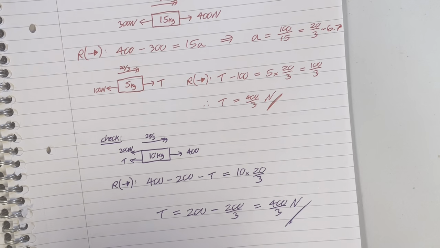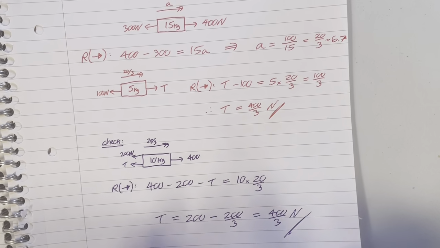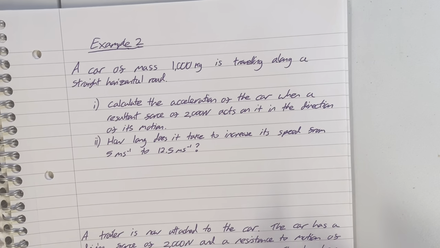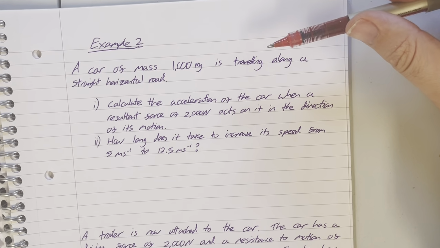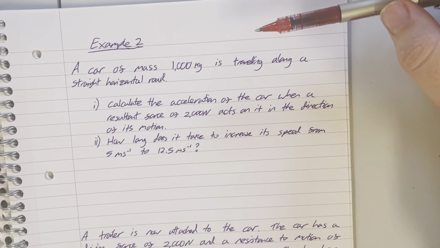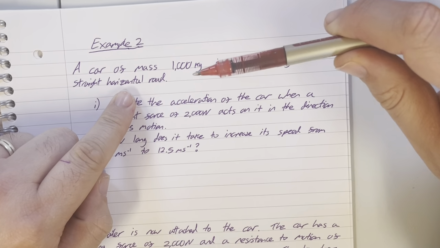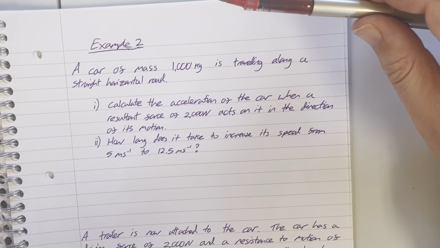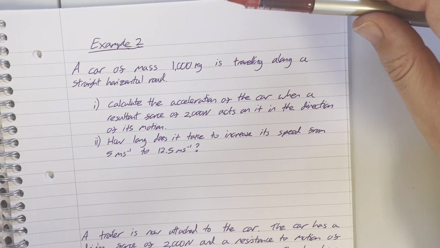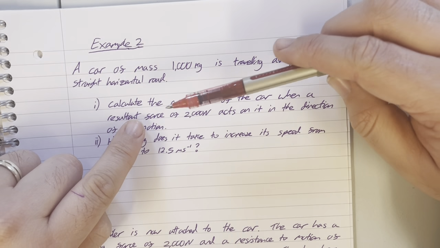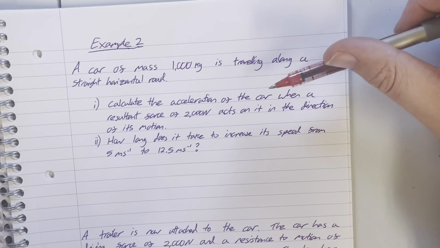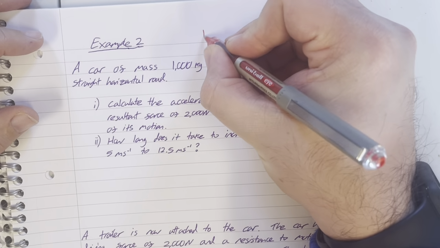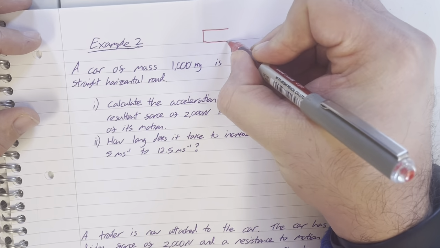Okay, so that's a simple example of connected particles. A more complicated example then, example number 2. So we have a car of mass 1,000 kilograms. It's traveling along a straight horizontal road. Again, it'll all be horizontal in first year, so it's nice and straightforward. Gravity doesn't have an effect, at least a trigonometric effect. But I calculate the acceleration of the car when a resultant force of 2,000 newtons acts on it in the direction of its motion. So this is just a direct application of F equals ma.